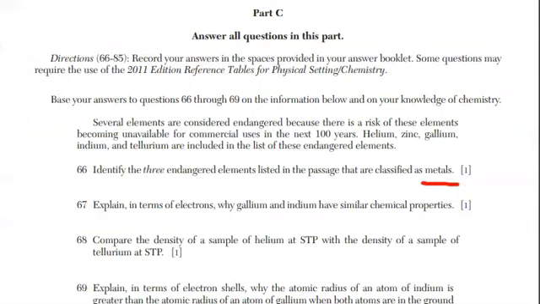There's your answer. Question 67, explain in terms of. Anytime you see in terms of, in this case electrons, you better have that word in the answer. Why gallium and indium have similar chemical properties.